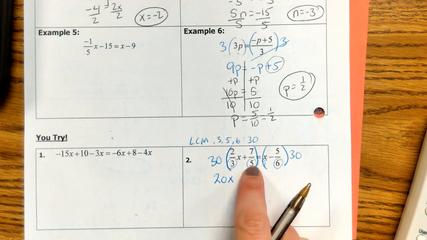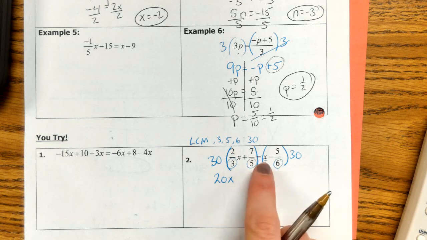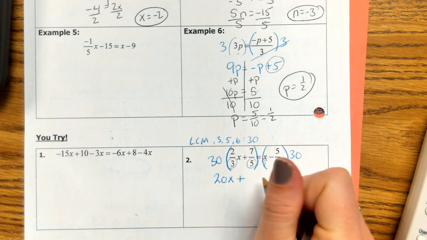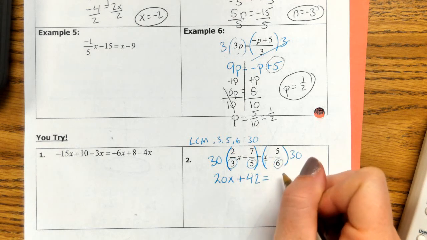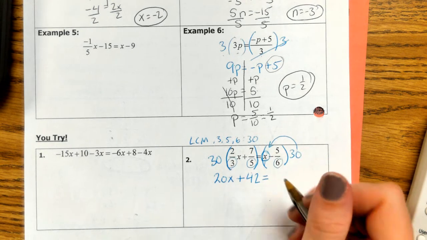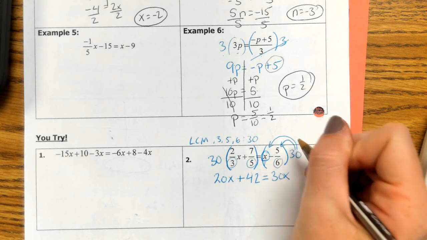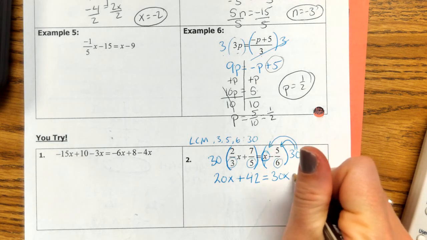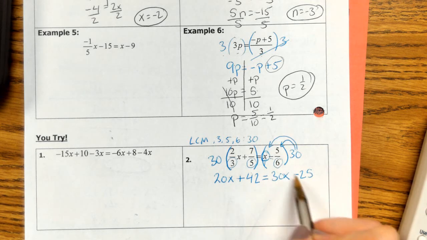Don't forget about the 7/5. 30 times 7 is 210. 210 divided by 5 is 42. 30 times x, that's another one, even though that's not a fraction, we still multiply. 30 times x is 30x. 30 times 5 is 150, divided by 6 is 25. Make sure you wrote minus.